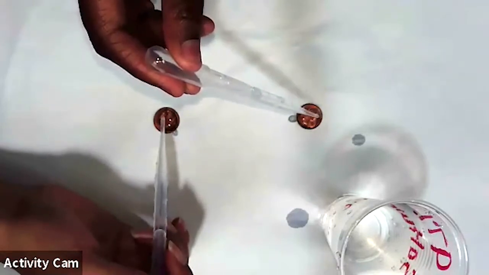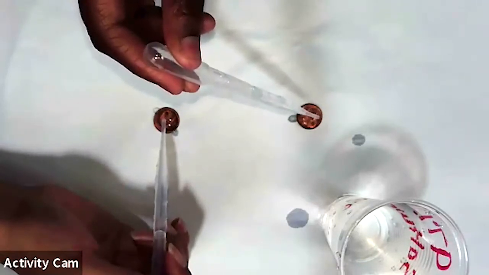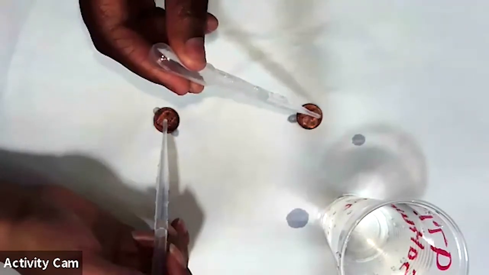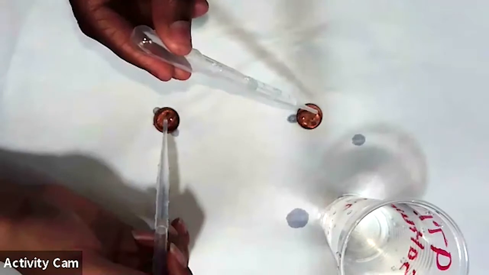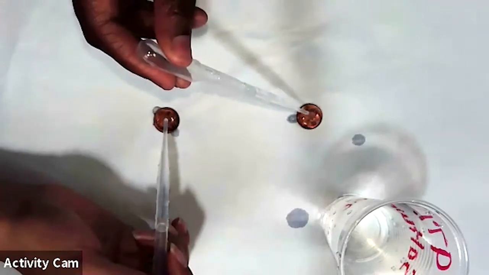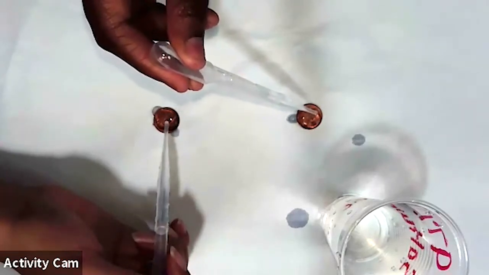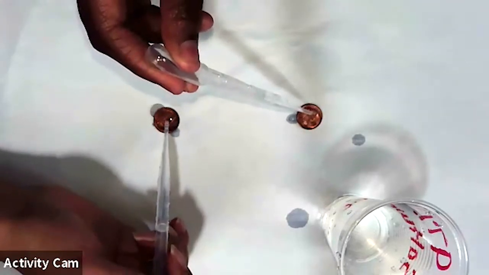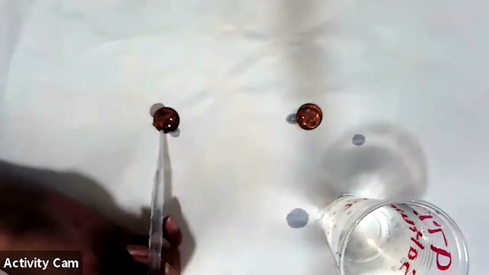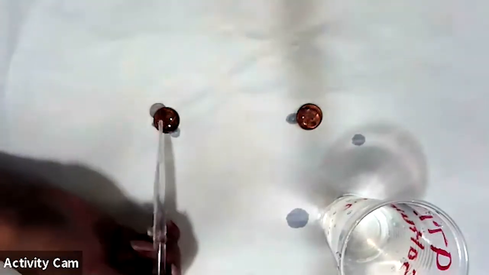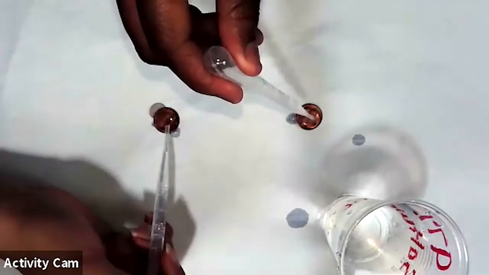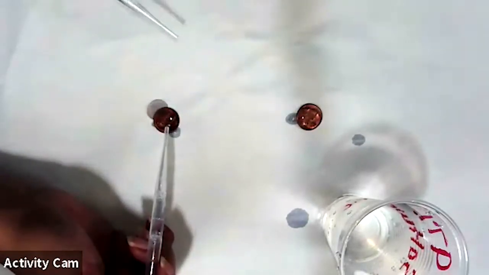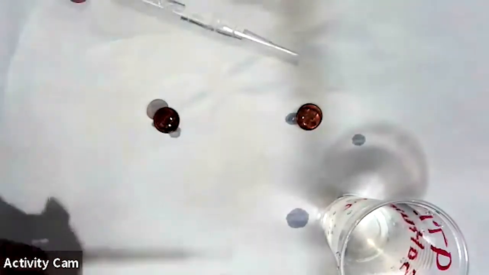11, 12, 13. Oh, it's sliding. 14, 15, 16, 17. Oh man, you see it's going off the edge. 18, 19. Oh, it's on the edge. 20. See that? It's actually so close to the edge. So I'm at 20, 21, 22, 23. Oh, 24. Oh my gosh. Oh my goodness. I guess it was 25.